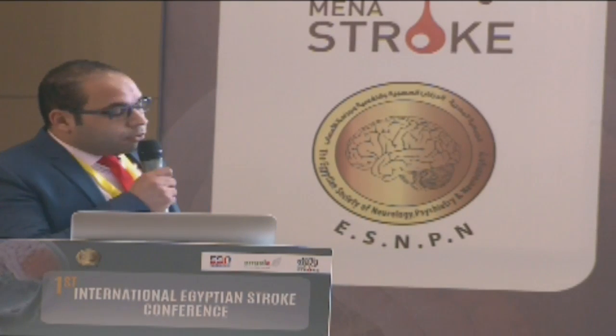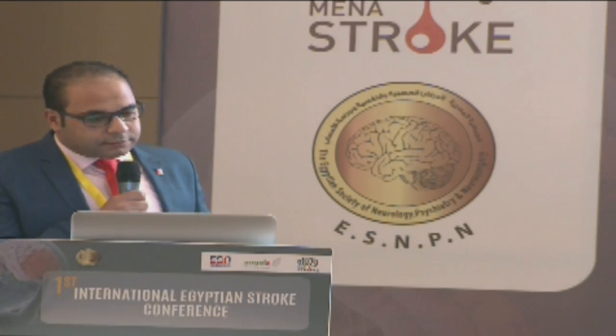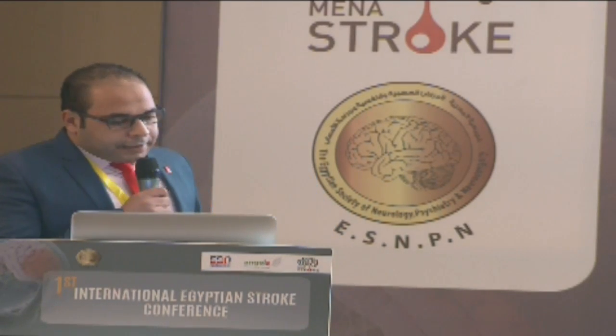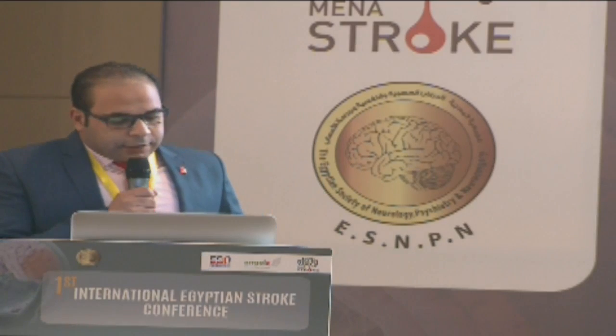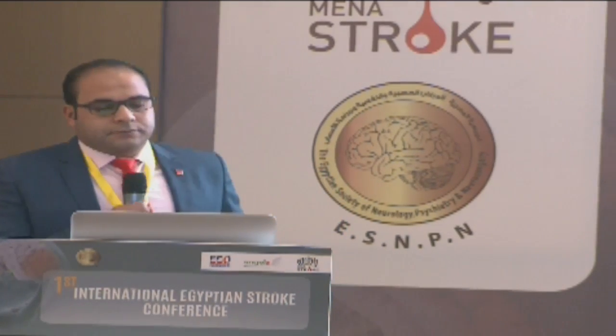We have 2 main hospitals, Al-Hussein University Hospital and Said Jalal University Hospital. Areas covered by our hospital, Al-Hussein and Bab Sha'riya areas, constitute 3.5% of total area of Cairo, include 32 areas with population number 1,200,000. Stroke units of Al-Azhar University Hospital.